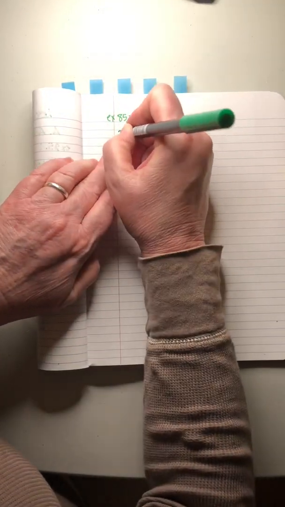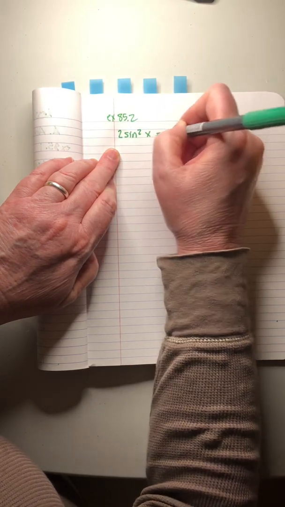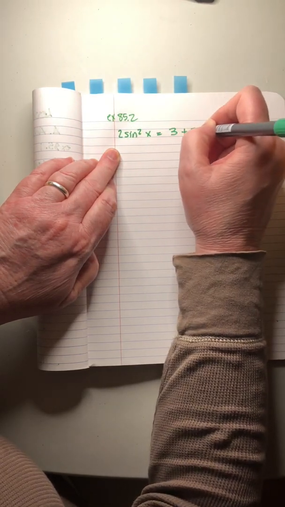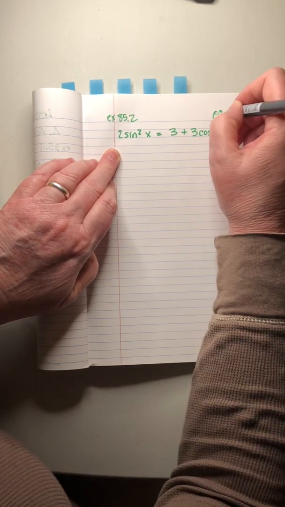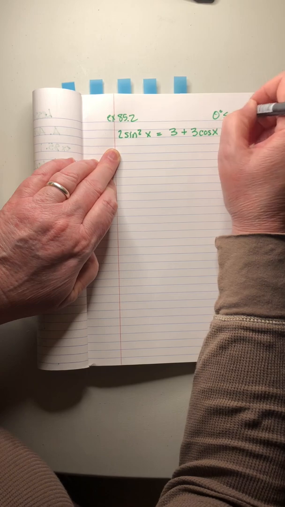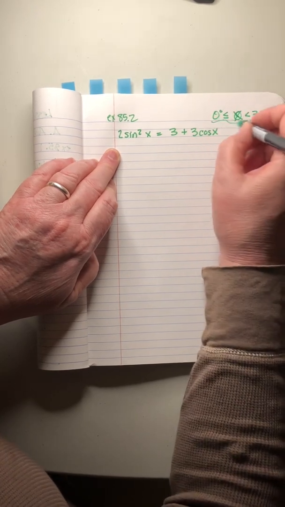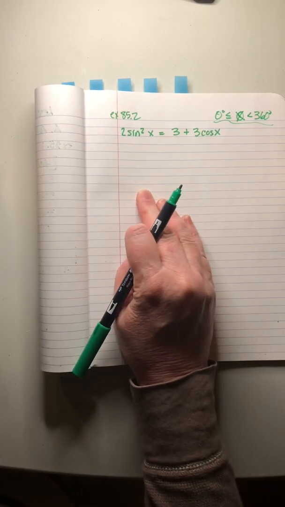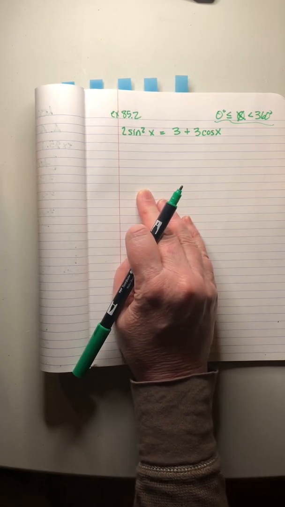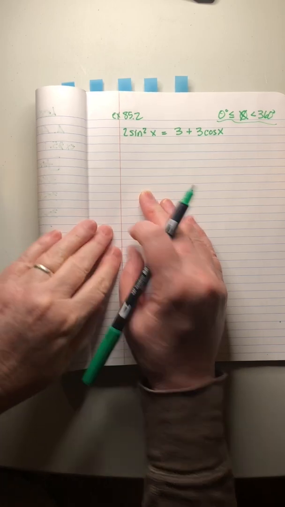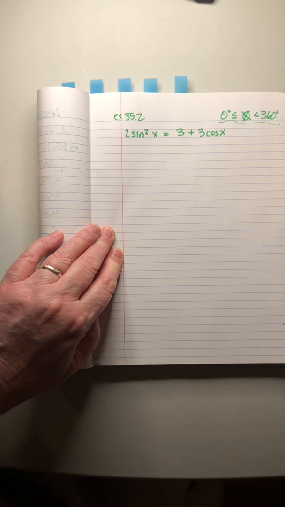All right, solve. 2 sine squared x equals 3 plus. And we have the same constraints placed on it. Oh, except it's x, not theta. So this, again, tells us right away that we're looking for degrees as our solution. We're going to need to use our unit circle. And that's our goal, right? That's what this always reminds us. We don't have to do the extra spins. We've got the limiter on there.